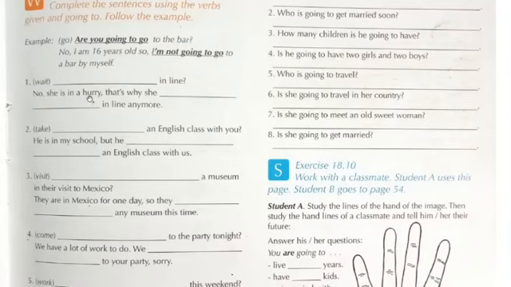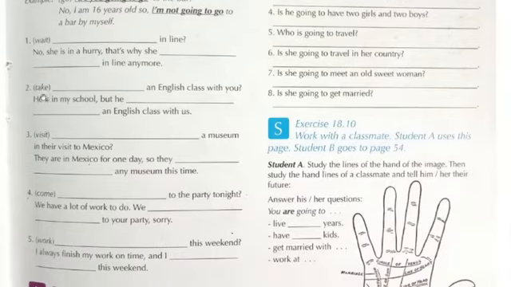No, she's in a hurry. That's why she isn't going to wait in line anymore. Number 2, the subject is he.